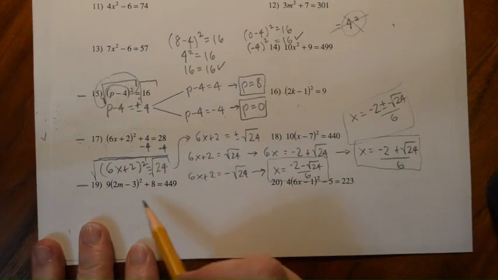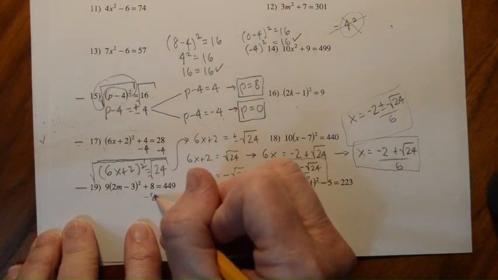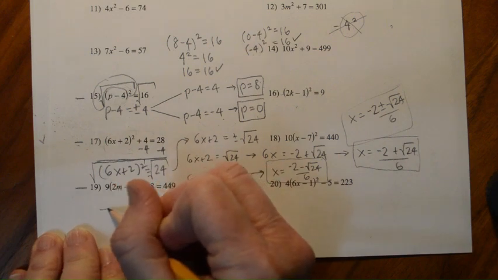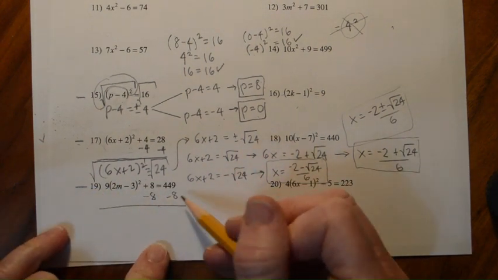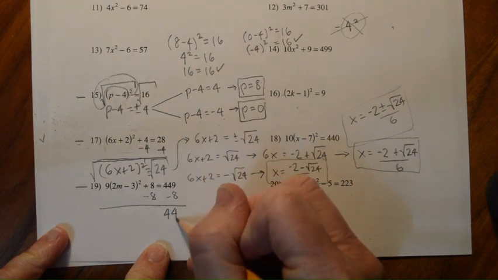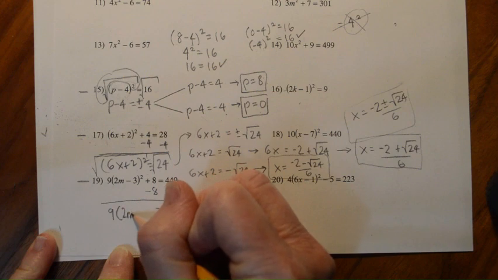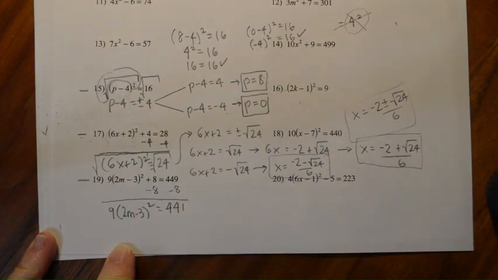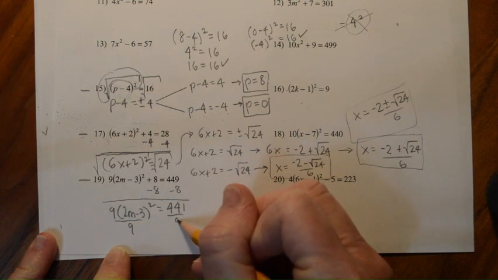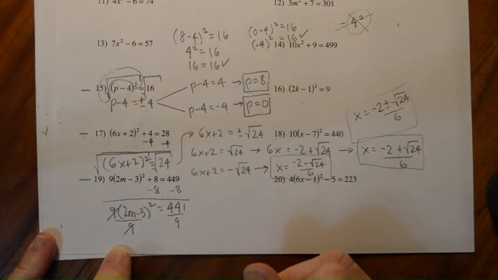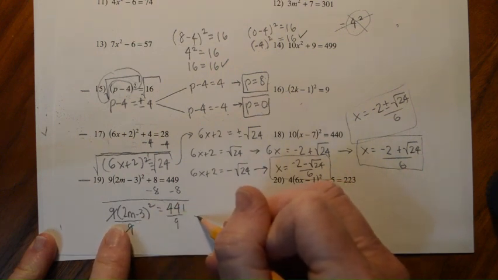Okay, last one. Again, I'm going to bring that 8 over to the other side. We get to do two things first before we solve, in this case, because we also have a coefficient here. I get 441 is equal to 9 times 2m minus 3 quantity squared. I'm going to divide both sides by 9. These will cancel out. Fortunately, 9 does go into 441. That would be somewhat beastly if it didn't.